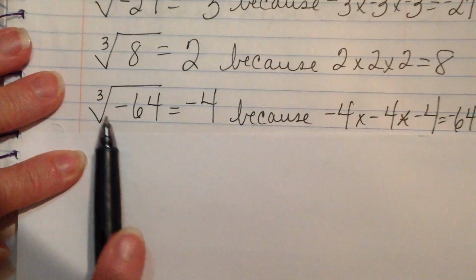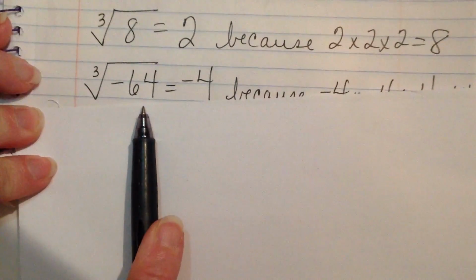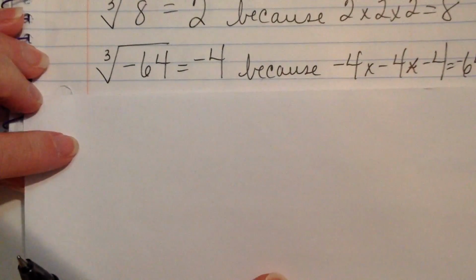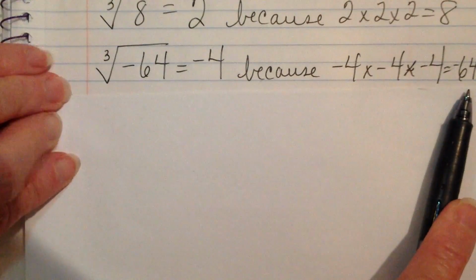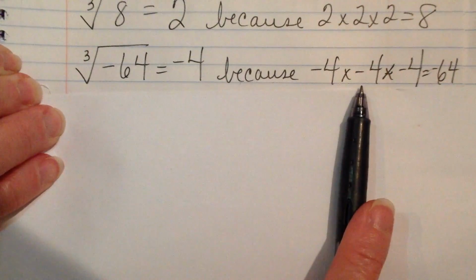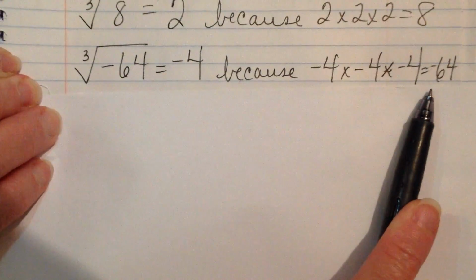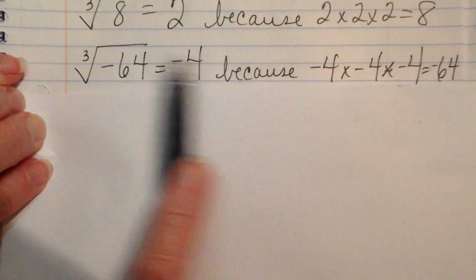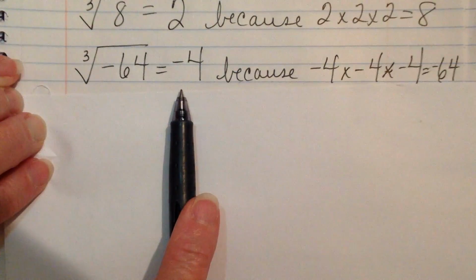The cube root of negative 64. What number times itself 3 times gives you negative 64? Negative 4 times negative 4 is positive 16. 16 times negative 4 gives you negative 64. Therefore, the cube root of negative 64 equals negative 4.